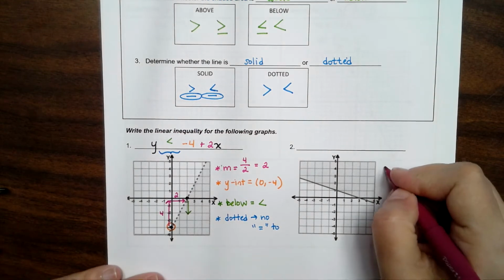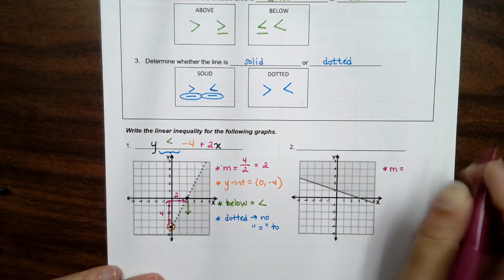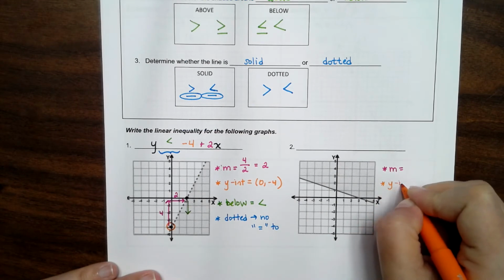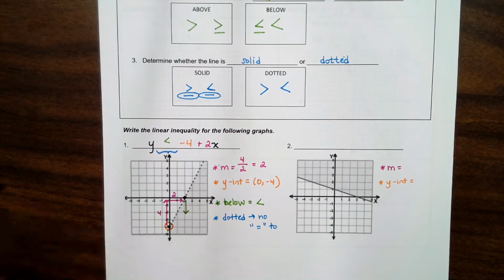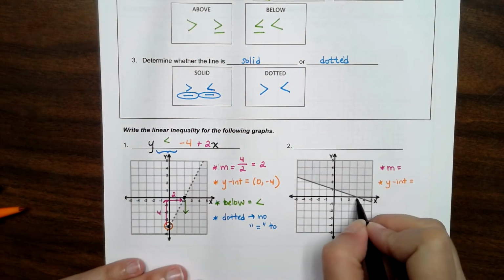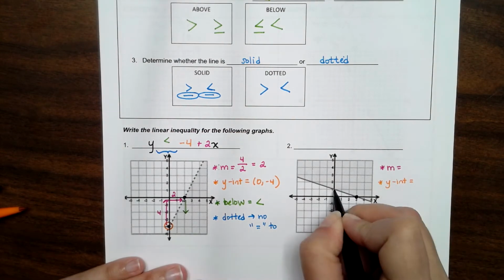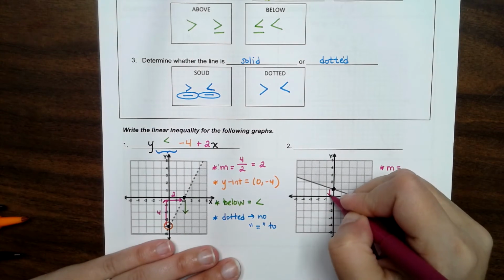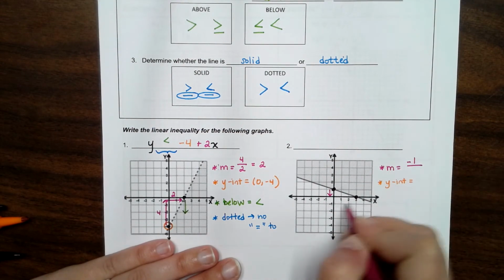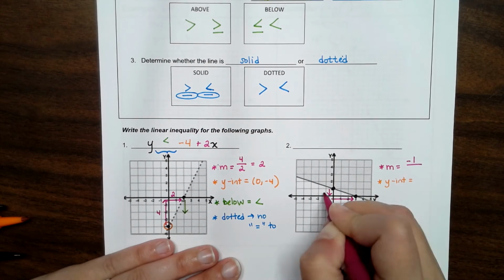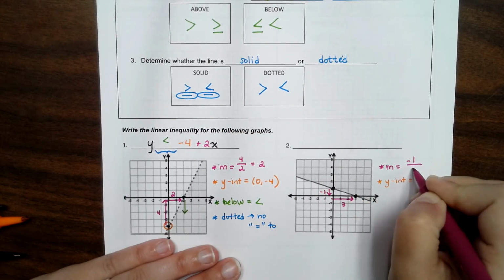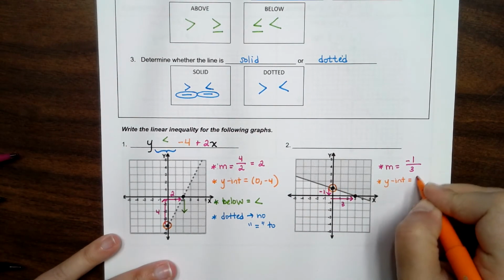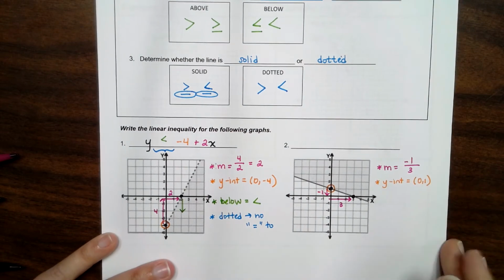So for the next example, I'm going to start by finding my slope and my y-intercept. To find my slope, I'm going to identify two nice points. It looks like there's a nice point here at the 3 and here at the 1. So my slope would be down 1 over 3. Now, my y-intercept would be at the positive 1, so my ordered pair would be (0, 1).